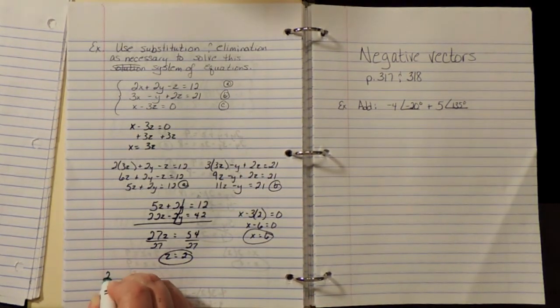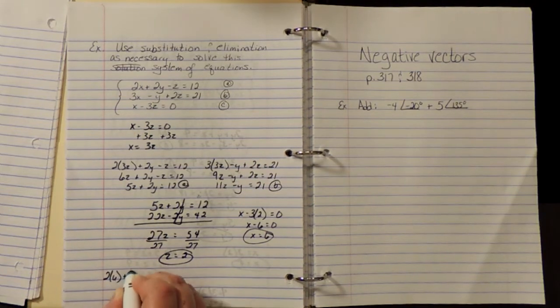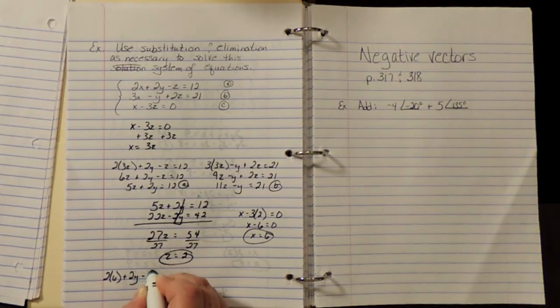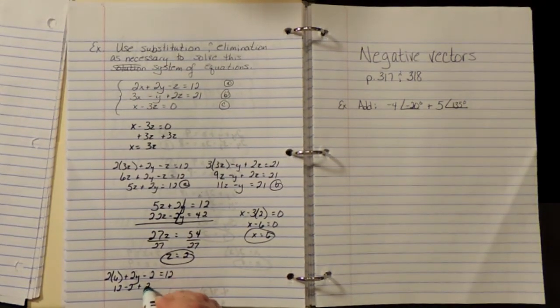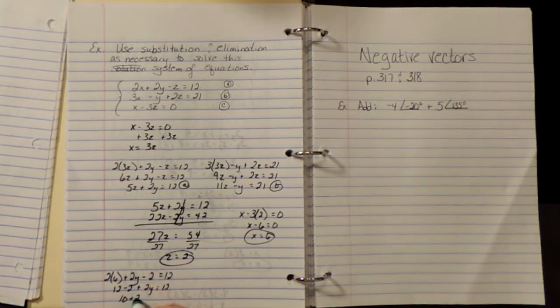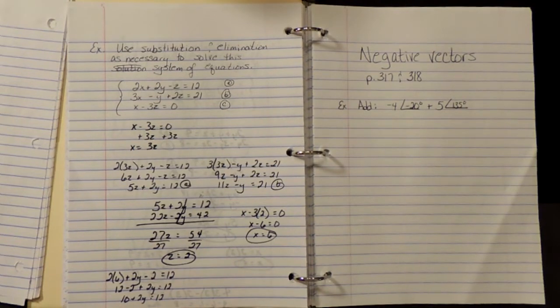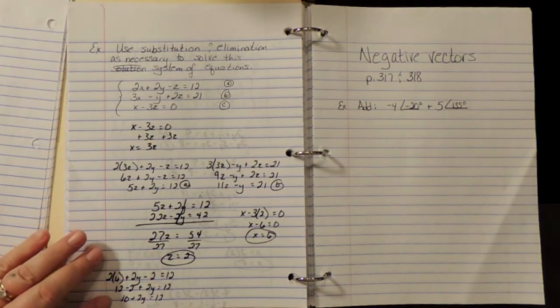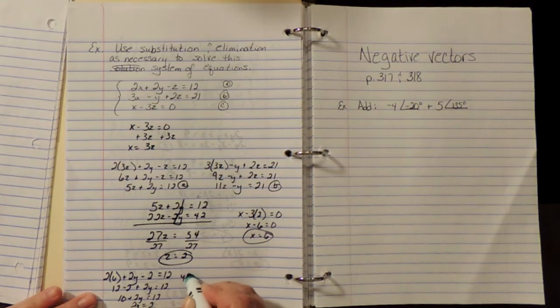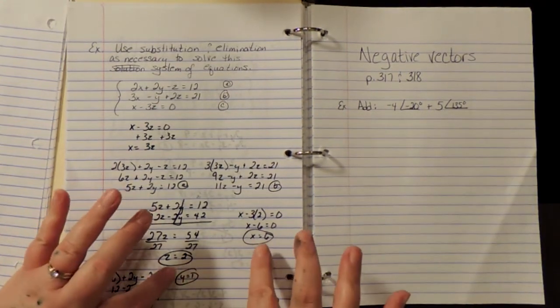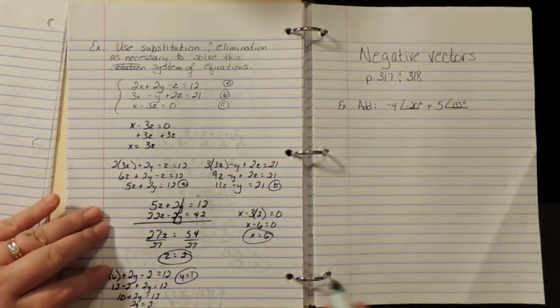So we have 2 times 6 plus 2 times y minus 2 equals 12. 12 minus 2 plus 2y equals 12. This is 10 plus 2y equals 12. We subtract 10 from both sides and we get 2y equals 2. So y equals 1.